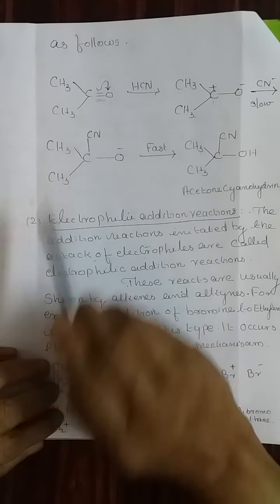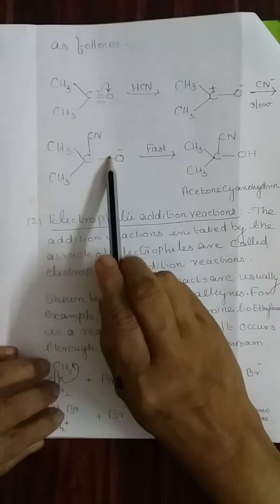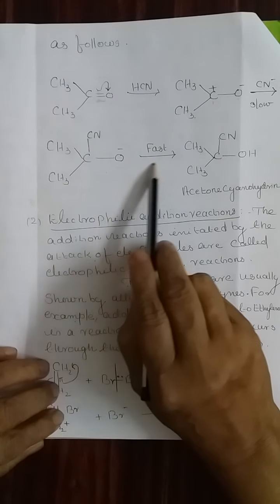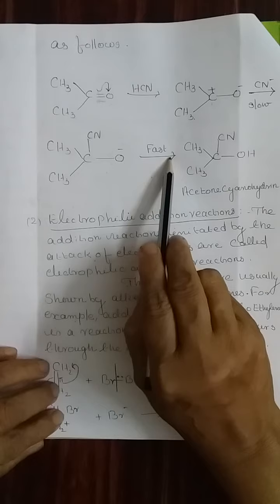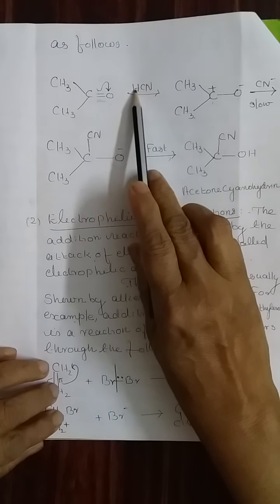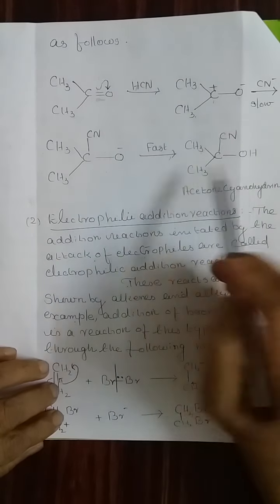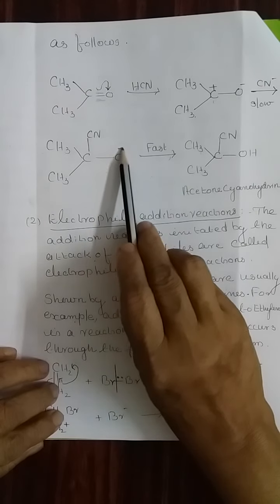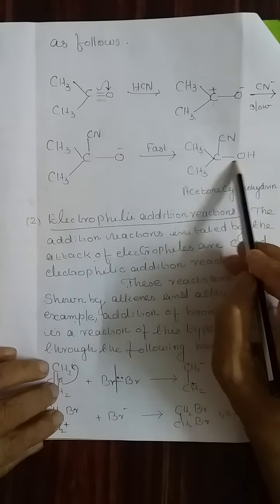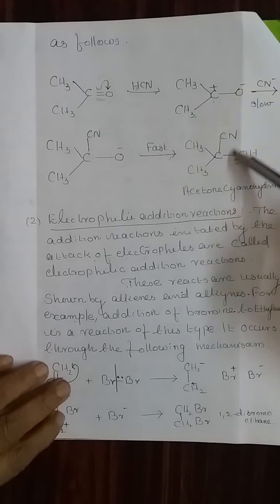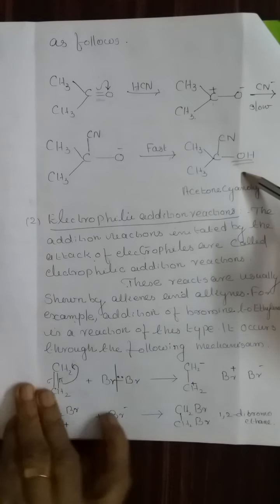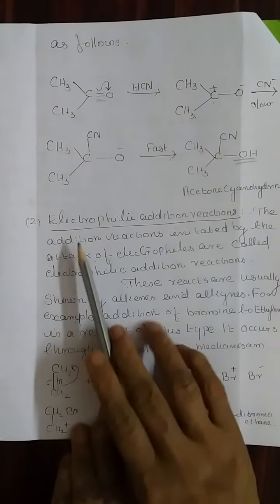Now next is the oxygen, which is negative, and this is a fast reaction. That is, the H plus from the HCN attacks this oxygen minus and forms an OH bond. This is how the chemical reaction, or the mechanism, takes place.